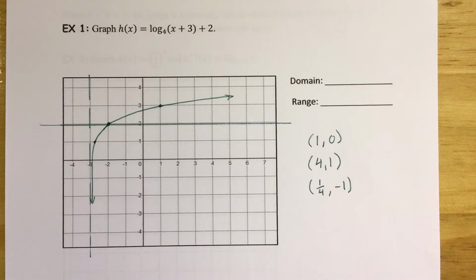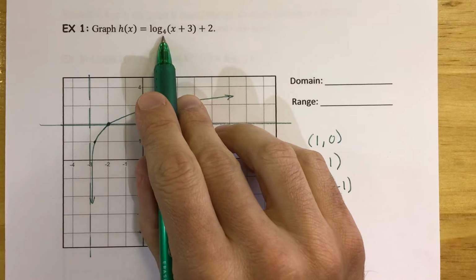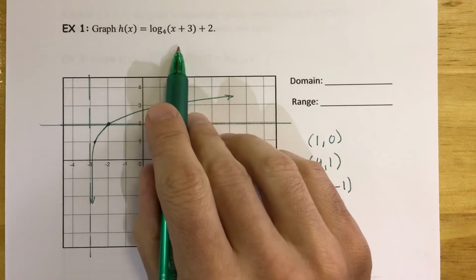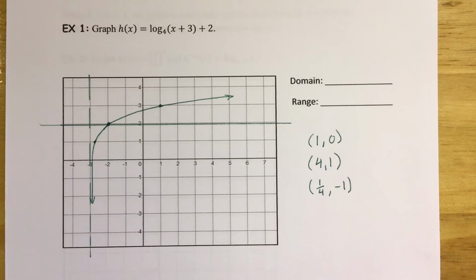I guess what would be helpful is to spend a little bit of time thinking about what the graph would look like without the translation, just considering the base. What does base 2 look like? What does base 3 look like? What does base 4 look like? And then just moving them around with the translations.